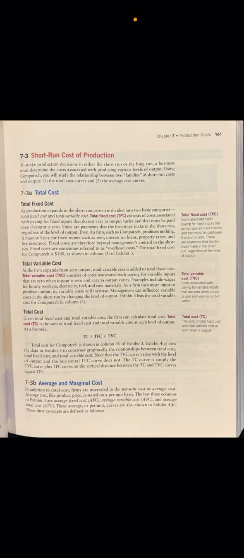7-3A, total cost. Total fixed cost. As production expands in the short run, costs are divided into two basic categories, total fixed cost and total variable cost. Total fixed cost, or TFC, consists of costs associated with paying for fixed inputs that do not vary as output varies, that must be paid even if the output is zero.